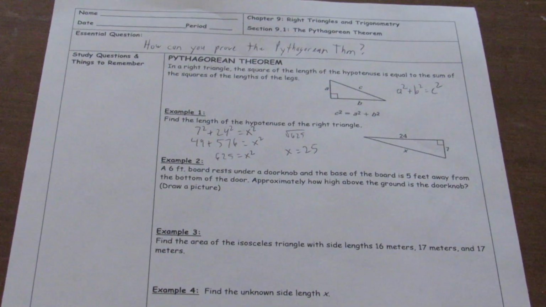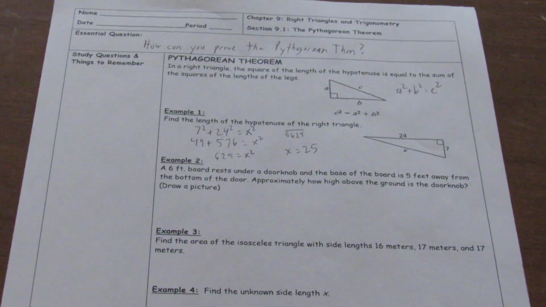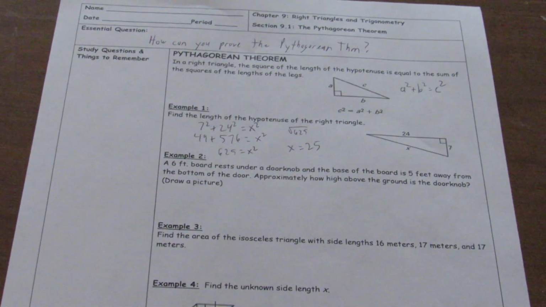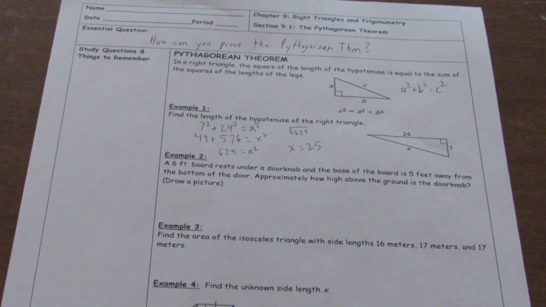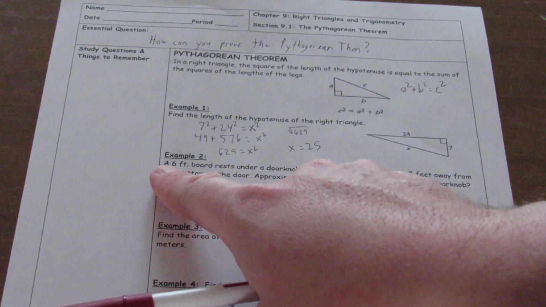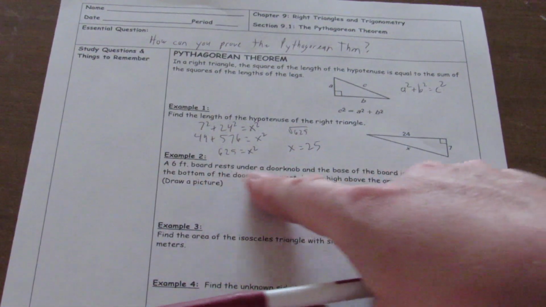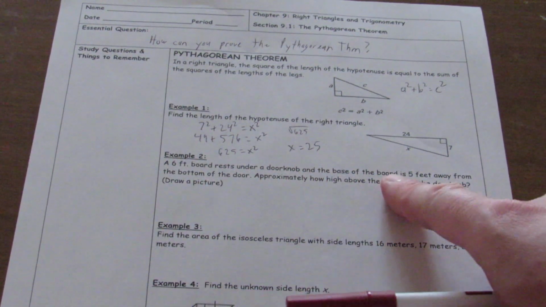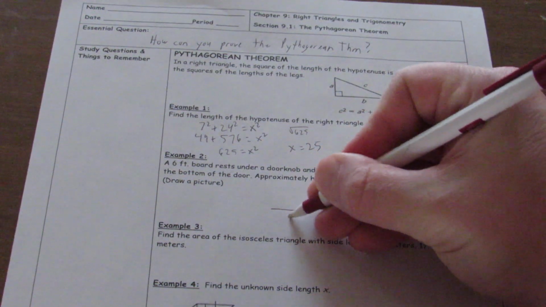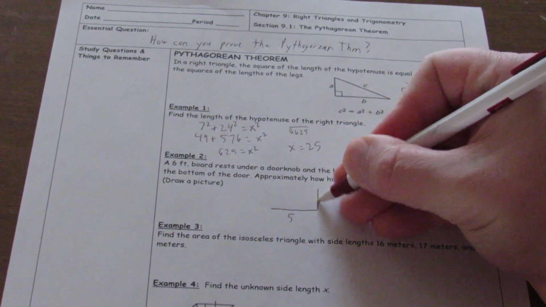Example 2, a 6 feet board rests under a doorknob and the base of the board is 5 feet away from the bottom of the door. Approximately how high above the ground is the doorknob? One thing to think about here is where things are, right? So the base of the board is 5 feet away. We're looking for the height.